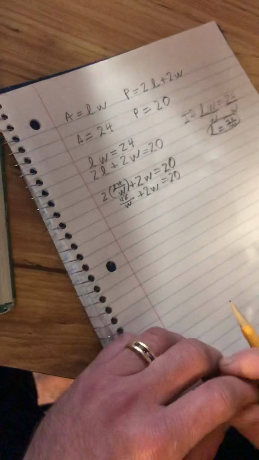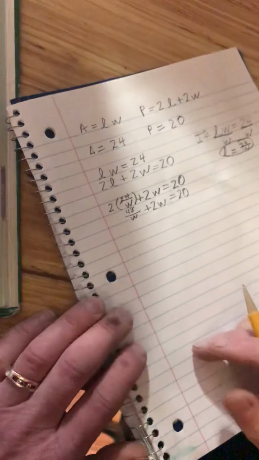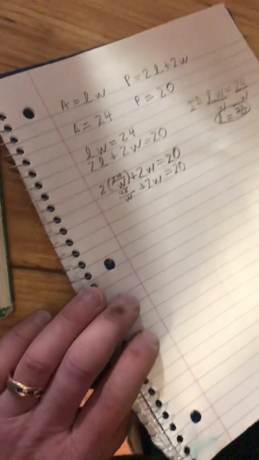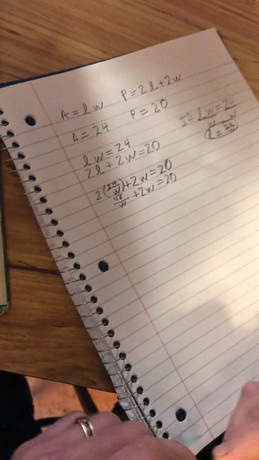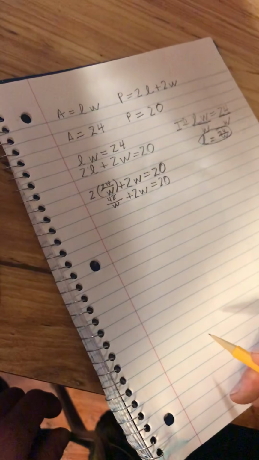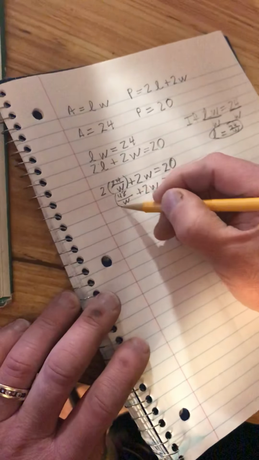Now we really need a common denominator. Either that, or we can multiply both sides by W. Probably the easiest way would be to multiply both sides of the equation by W and get rid of this W we have here. So let's do that.